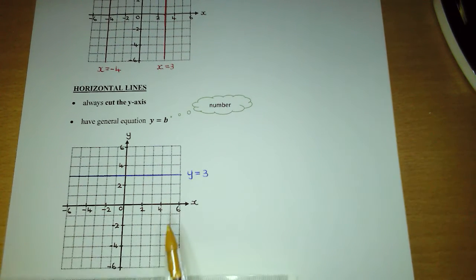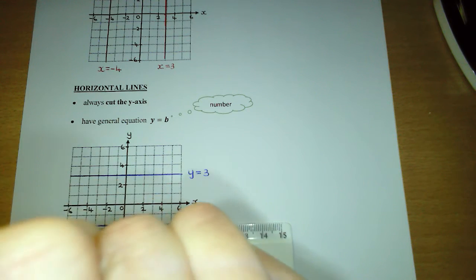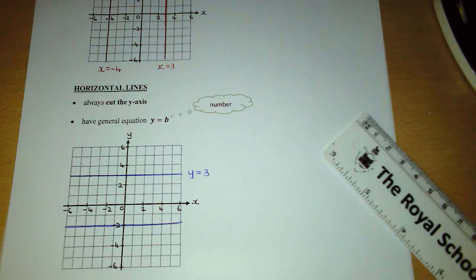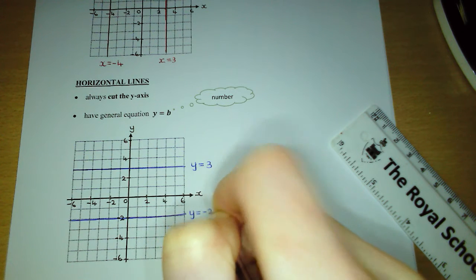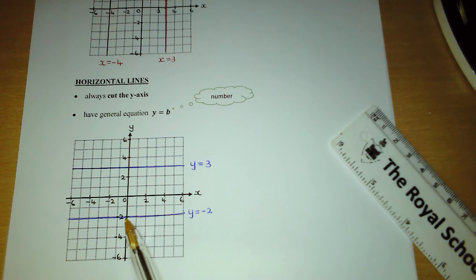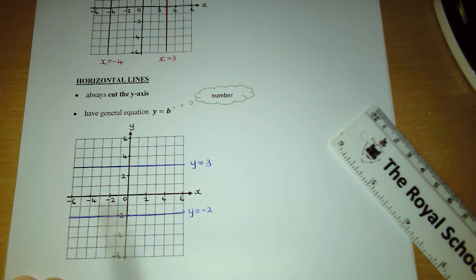Likewise, I could rule another horizontal line, something like that. And the equation of this line would be y equals minus 2. And the reason for that is because the line cuts the y-axis at minus 2, and also every point on that blue line would have a y-coordinate of negative 2. It's also interesting to note that the x-axis itself is a horizontal line, so the x-axis would actually have an equation. The equation of the x-axis would be y equals 0, because that line cuts the y-axis at 0.